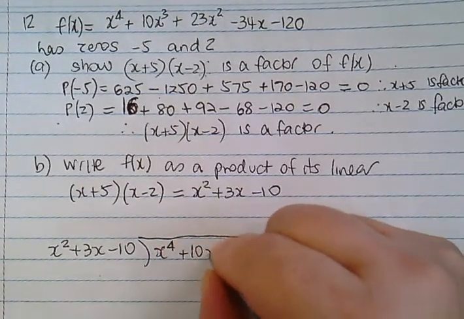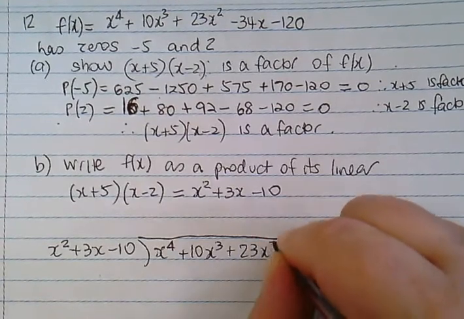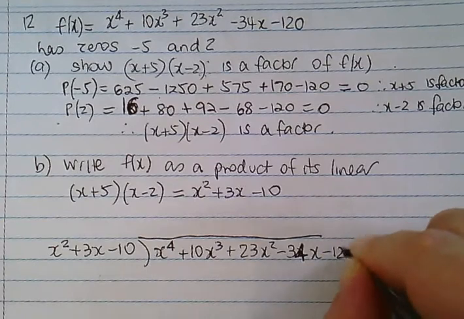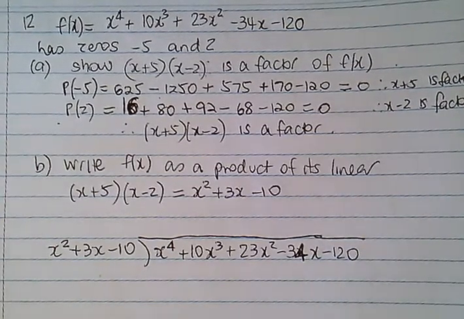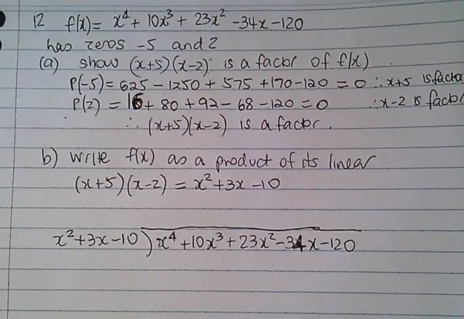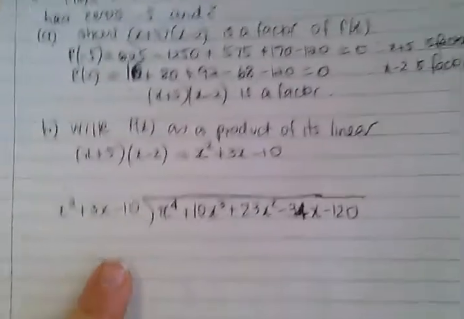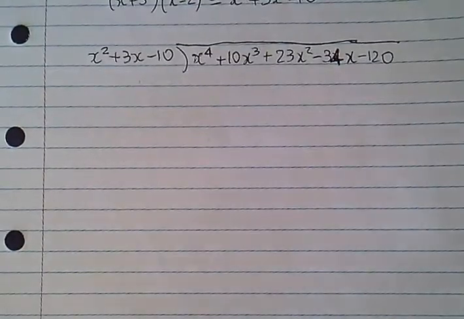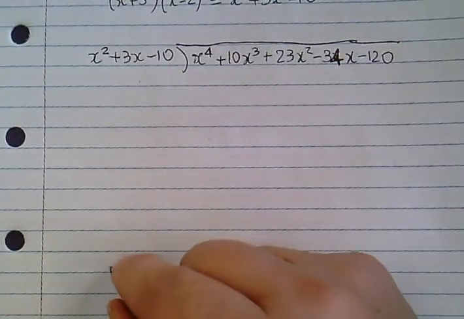Into x to the power of 4 plus 10x cubed plus 23x squared minus 34x. Now, I wouldn't use our other method of trying to guess because you've got 2 unknown factors, not 1. I mean, you could actually. We can do it with the other method, actually. I'll show you when we're done. We can do long division. Do you want me to leave that and you do it later? I want to show you another way. You know the other way is to do this, watching. That might take a while.